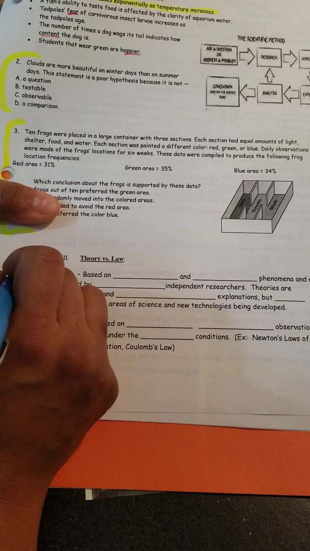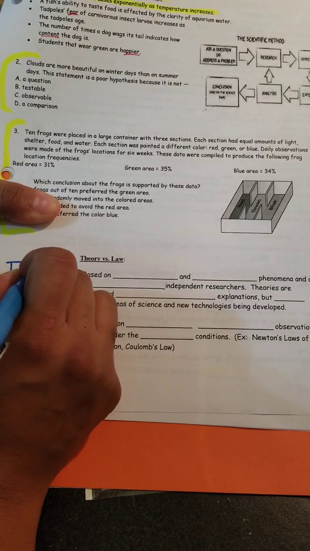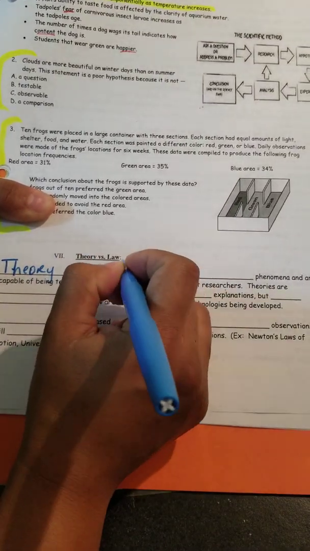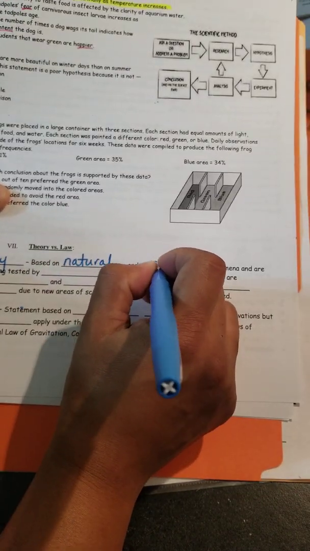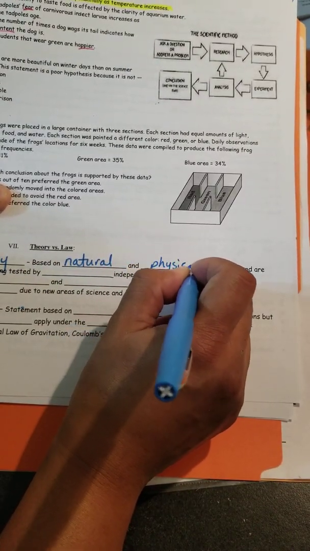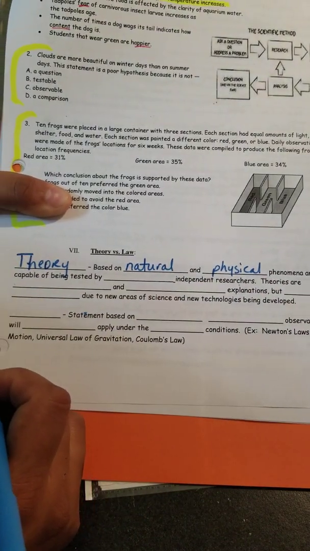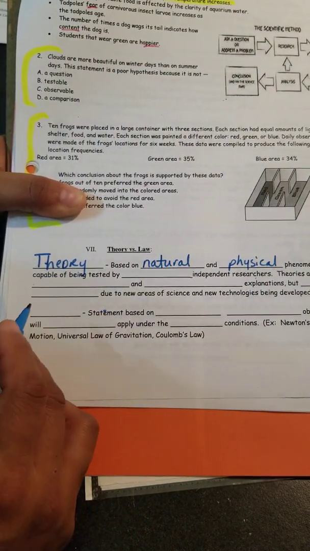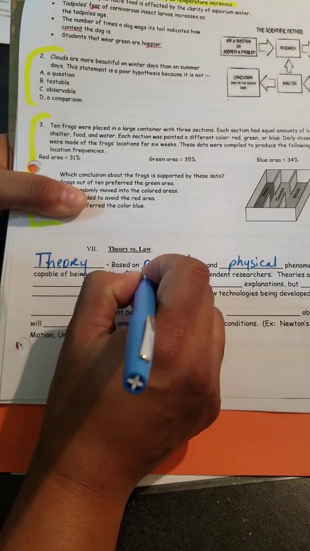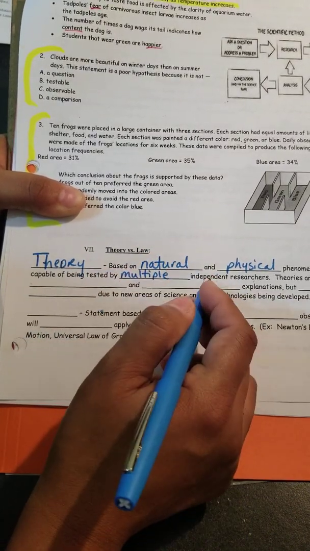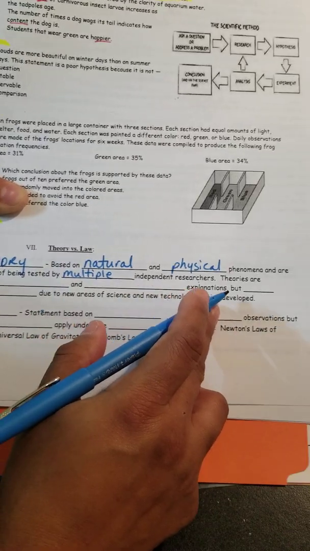Theory is based on natural and physical phenomena that are capable of being tested by multiple independent researchers.